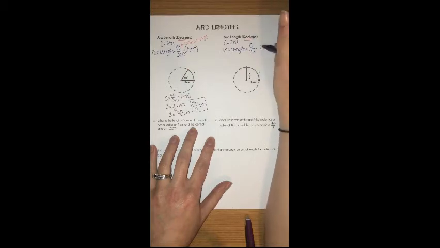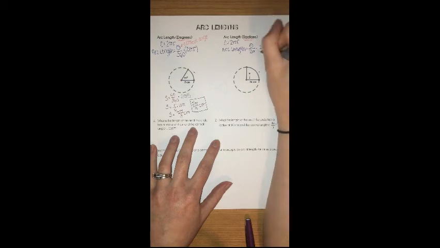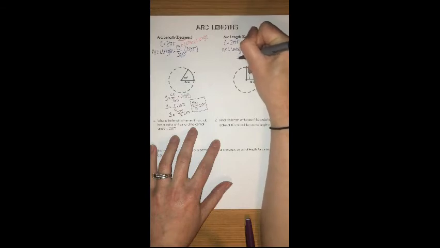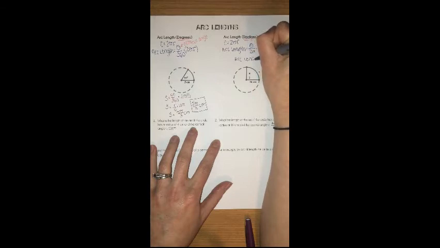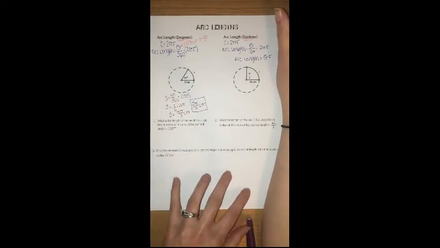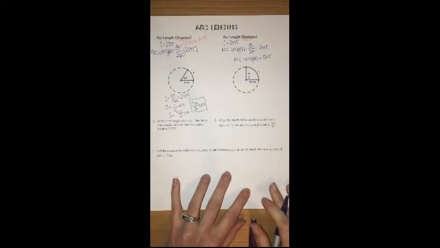Now we can simplify this formula, because if we were to multiply this, we would have 2 pi r times theta over 2 pi. So really, we can cancel out our 2 pi, and you're left with your arc length is just your angle measured in radians times your radius. So that's pretty easy.